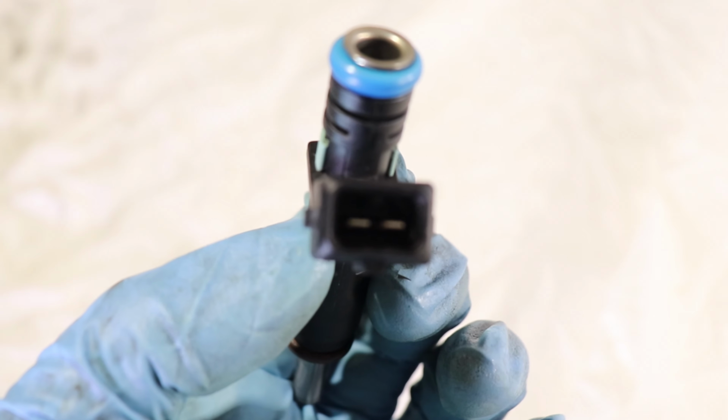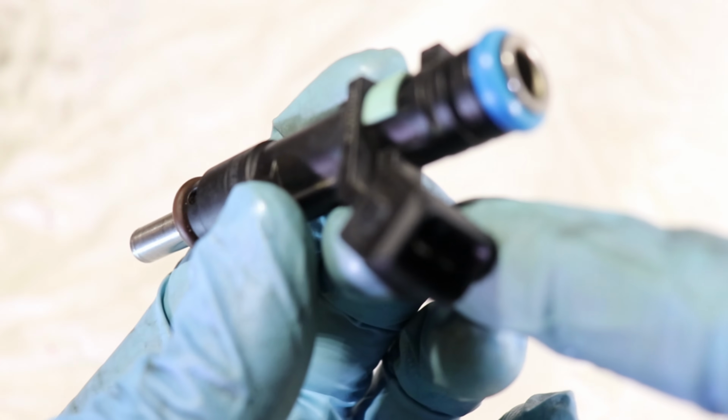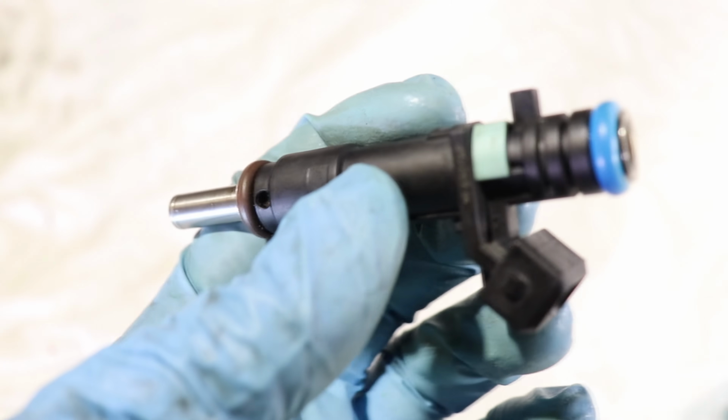Most fuel injectors are going to be two wire solenoids, so one wire to feed the ground and one wire to feed the power. Just to give you a basic idea of how it works, the fuel injector is going to have 12 volts at all time, and the engine computer is the one controlling the ground circuit. So when it's time for the fuel injector to spray fuel, the engine computer, all it has to do is provide the ground and it's going to complete the circuit.